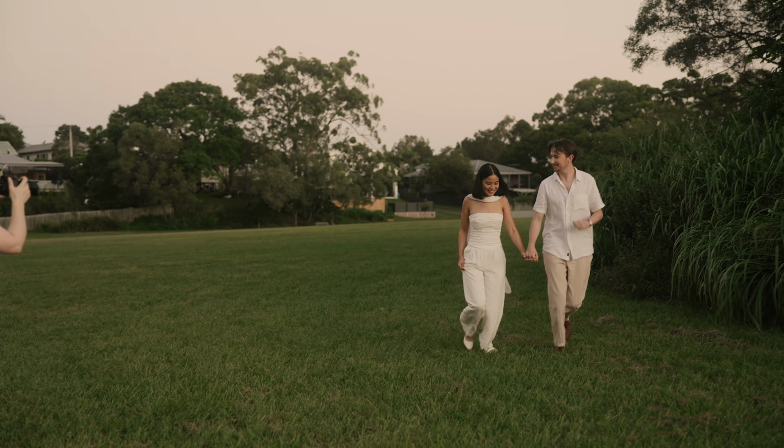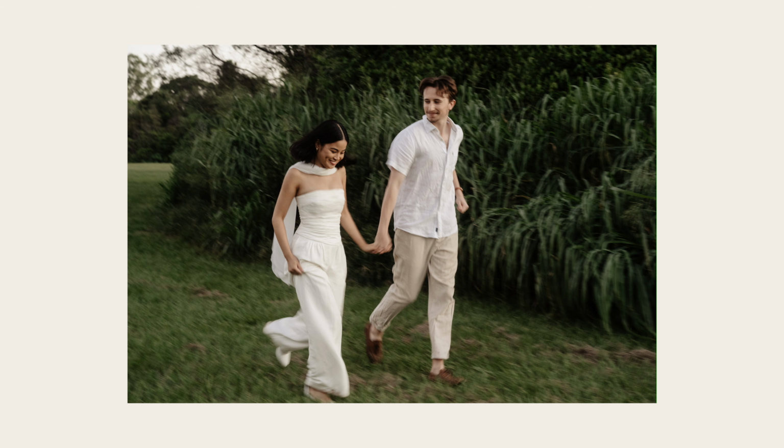This is from tracking your subject and having them at a fairly similar distance from the lens the whole time. So often we'll be sort of planted in one spot and we'll get our couple to run sort of in a similar sort of circumference across us like that, or around us. And by using the panning technique, you're more likely to have them still a little bit sharp or a little bit in focus, but the landscape around them will be blurry.